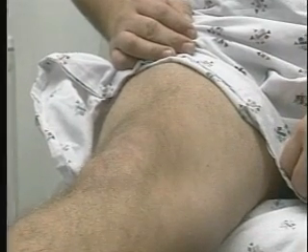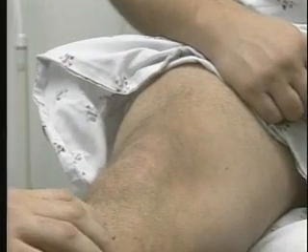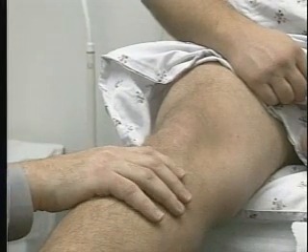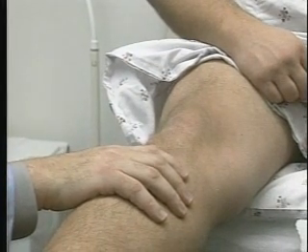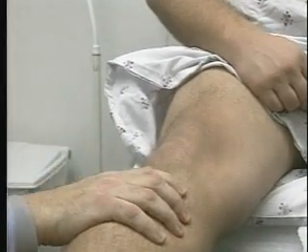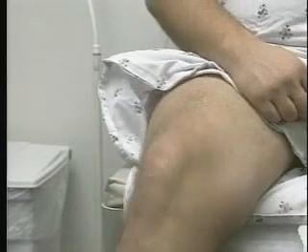Tim, I'd like you to hold your knee up, okay, and I'm going to take an assessment of your muscle strength. I'm going to push down with one hand approximately 3 times. 1, 2, 3. Okay, you can bend your knee now.